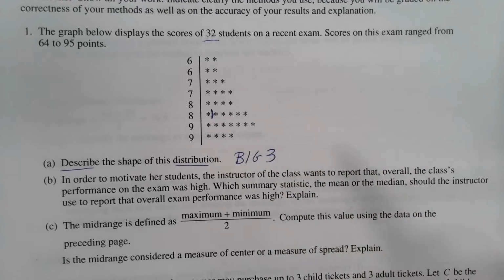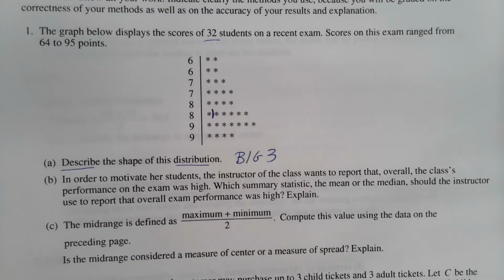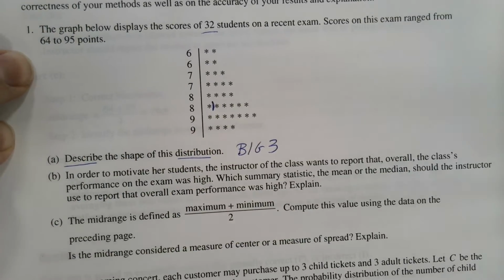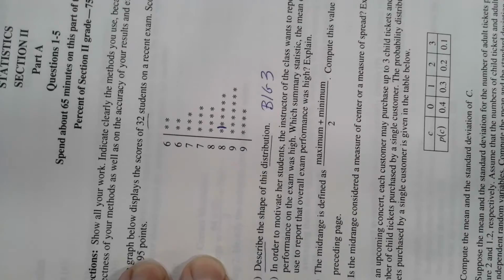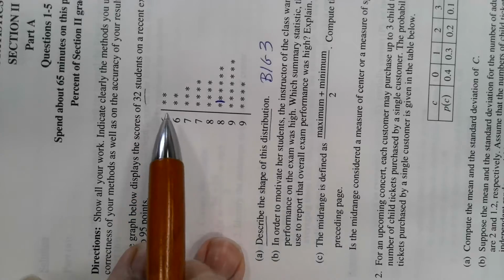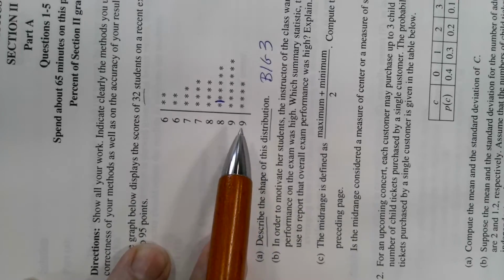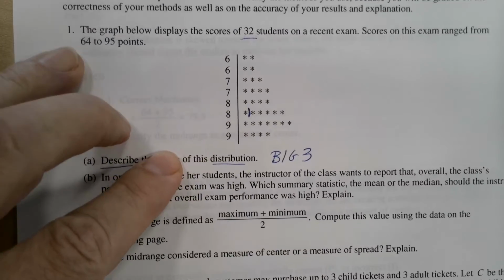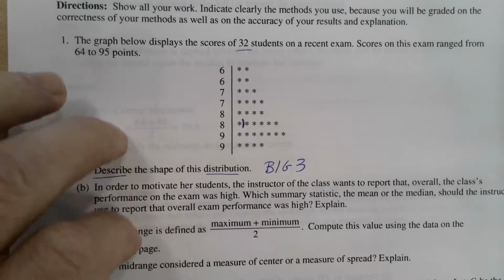Then for the shape, normally on these kinds of things, it's a good idea to think, what if I were to turn it? If you turn it sideways, then this looks like a histogram. Lower numbers on the left, larger numbers on the right, and maybe that helps you out. That's really all you're doing, just thinking about what it looks like if it were sideways.